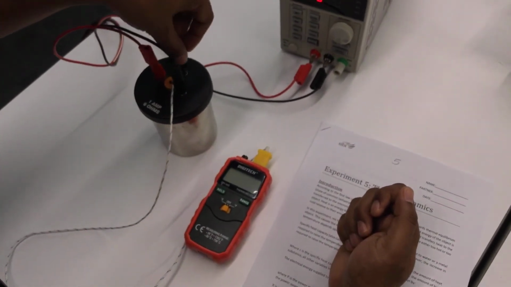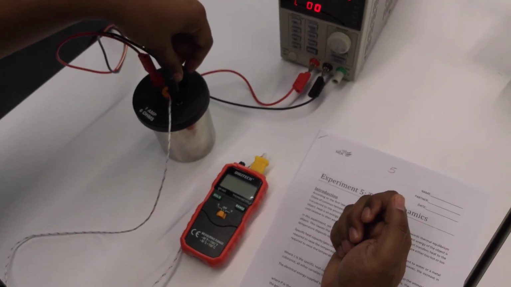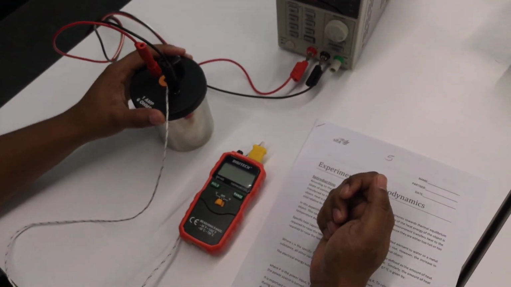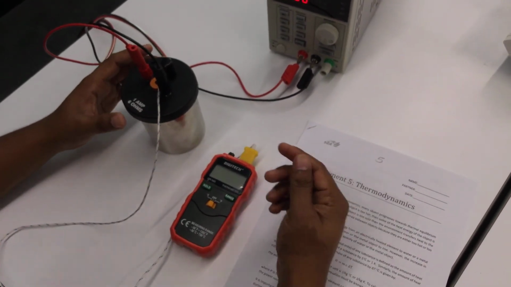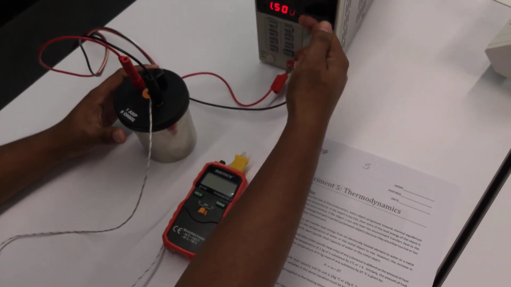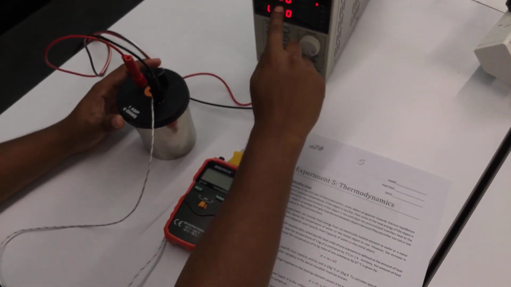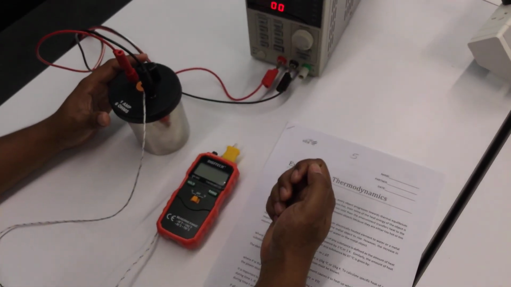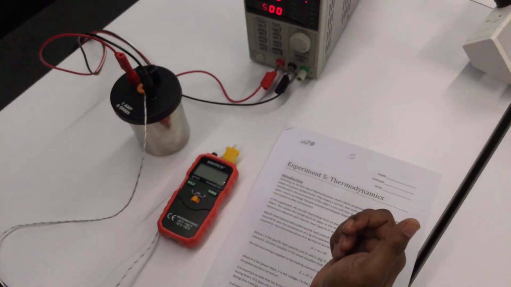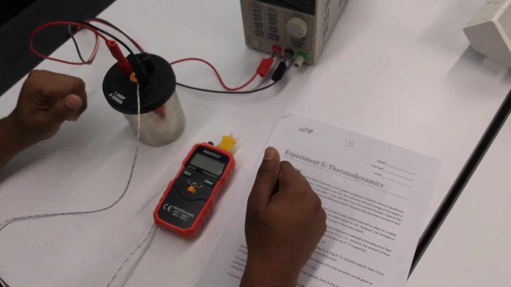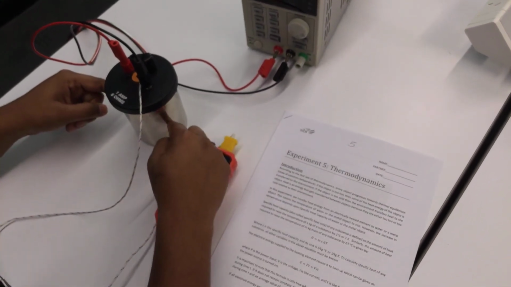And this is the thing that we are going to use to stir the water so that the heat is uniformly distributed. So quite a few things here. We need to measure how much electricity we are supplying, which is voltage, current, and the amount of time, which would be in this case 6 minutes to 10 minutes depending on what sort of temperature rise we get. We measure the mass of water.